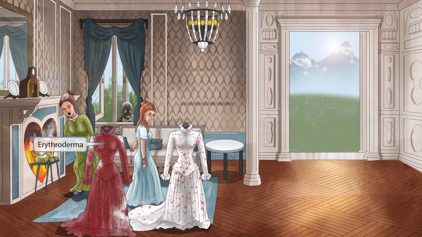Well, many etiologies are recognized as culprits for causing erythroderma. However, idiopathic development and allergic drug reactions are by far the most common causes. Treatment involves addressing the underlying cause, for example, stopping the offending drug and starting the patients on corticosteroids.